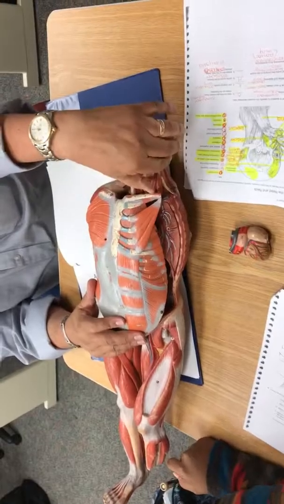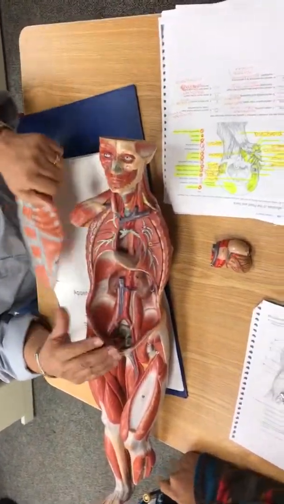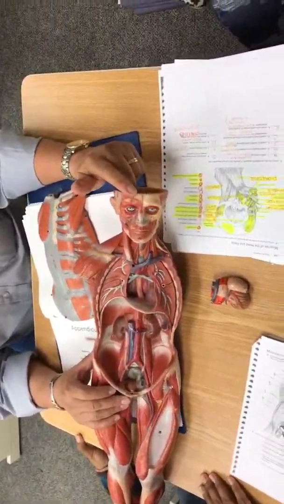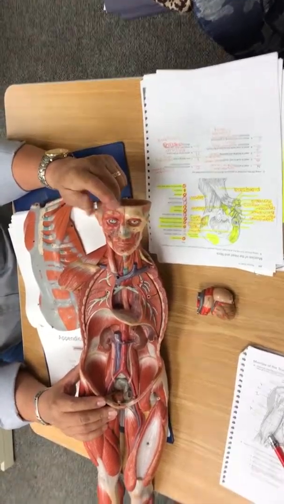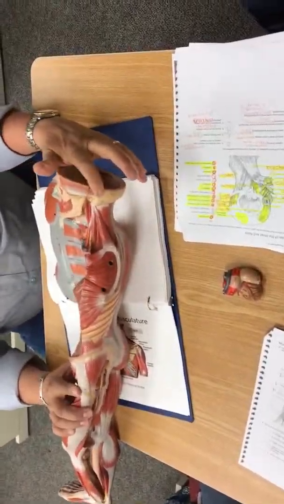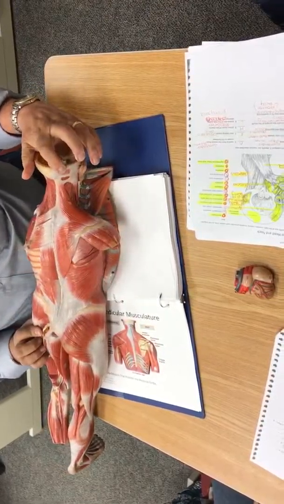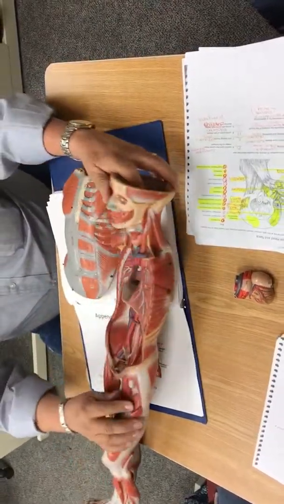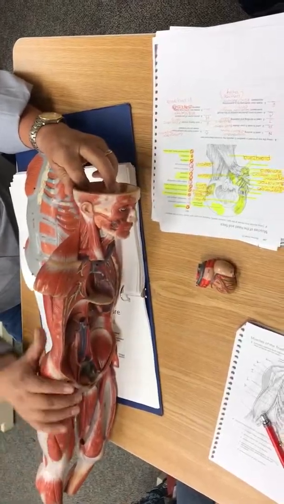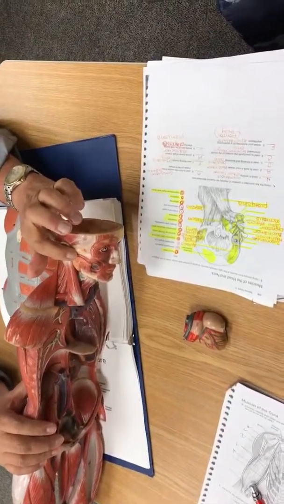Remember, the ones on this side are superficial, these are deep. All right? So we start with the easy ones. This is the frontal bone. This is the frontalis. This is the temporal bone. This is the temporalis. This is the occipital bone. This is the occipitalis. If I come over here to the right side, the ear is the auricle.